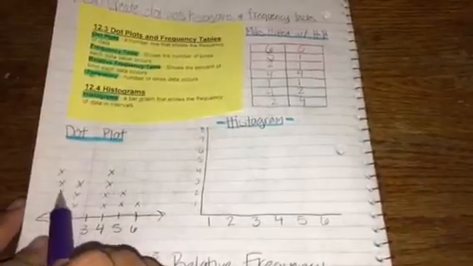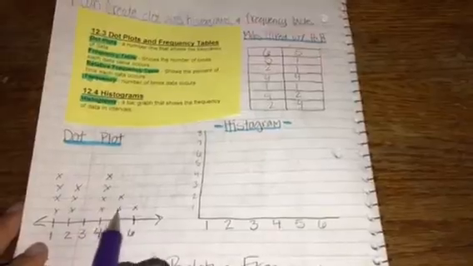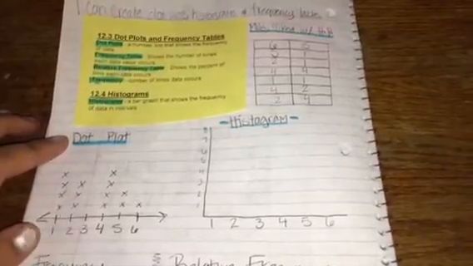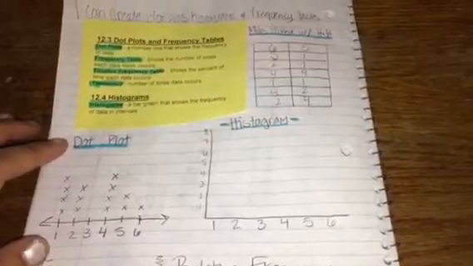So I have 1, 2, 3, 4, 5, 6, 7, 8, 9, 10, 11, 12, 13, 14. So that's good. I actually took care of all of my pieces of data. So this is what it's going to look like when it's on a dot plot. It's just graphed. I put X's in here. You guys can put circles, hearts, happy faces, kind of just whatever makes you happy for your dot plot.